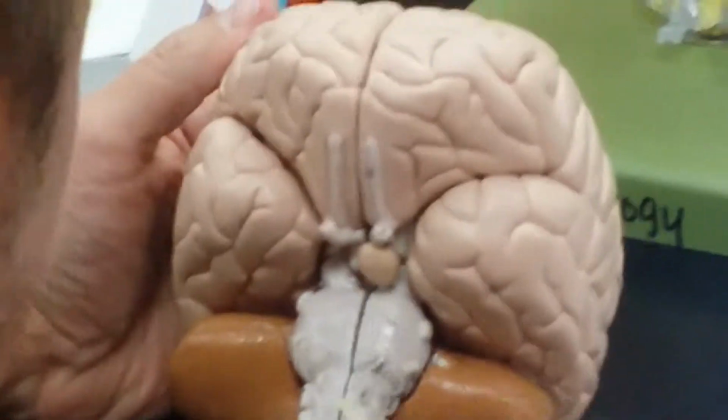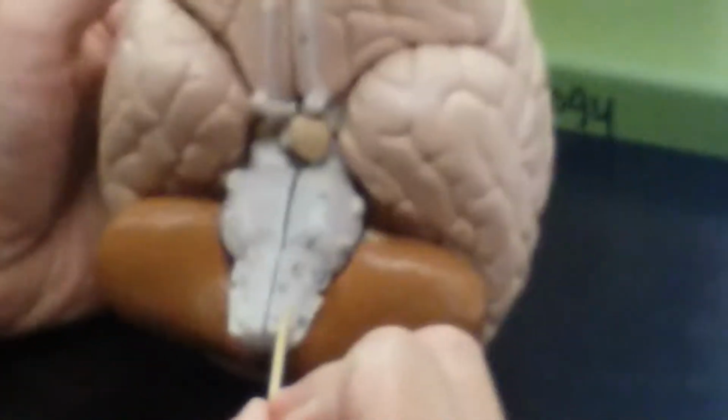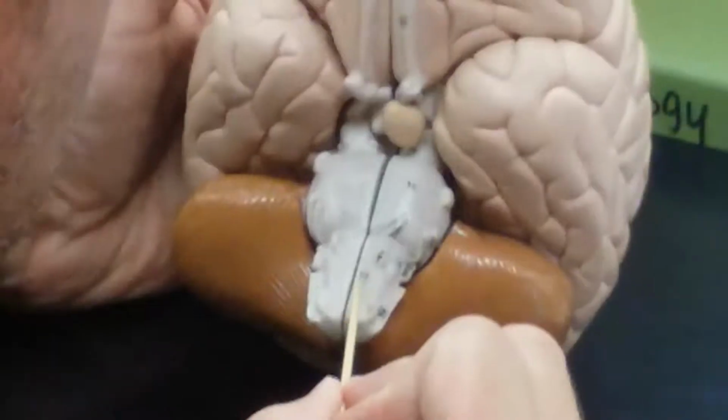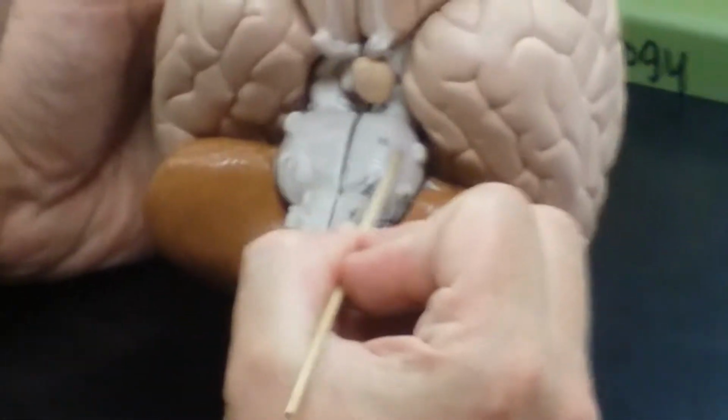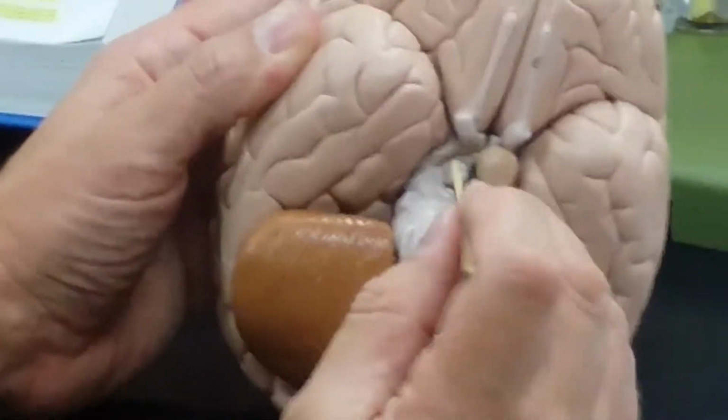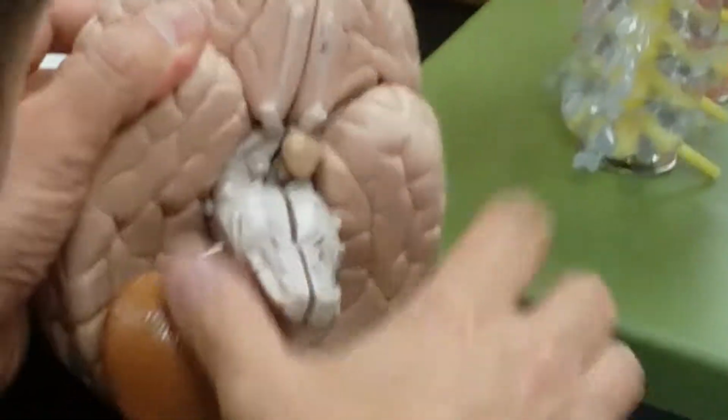So brainstem, we've got the medulla oblongata, the pyramids, the pons, then the midbrain. In this view, you can see the cerebral peduncle. Now, this is the one I've been waiting for.